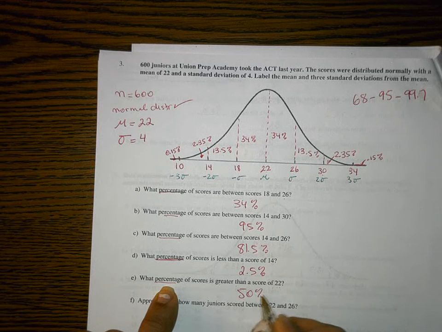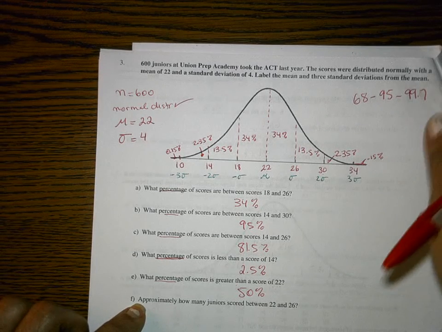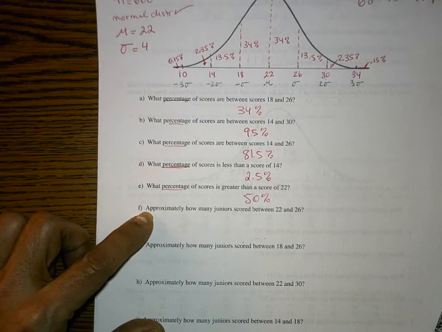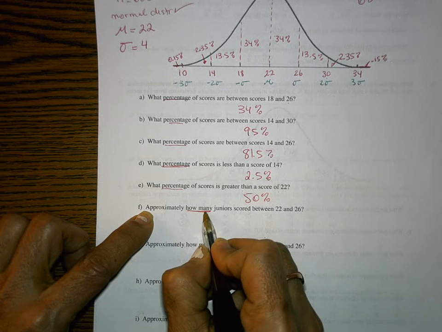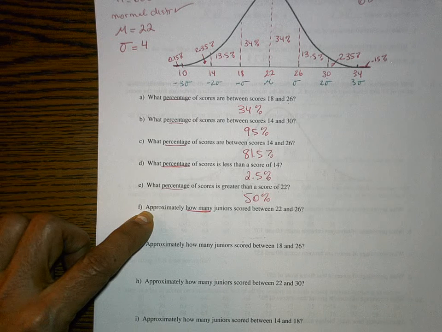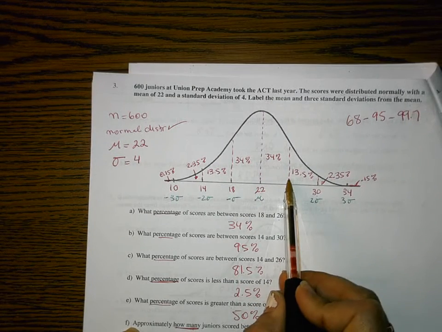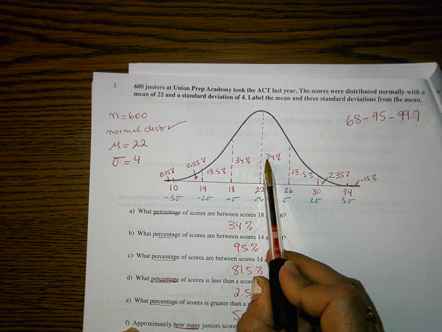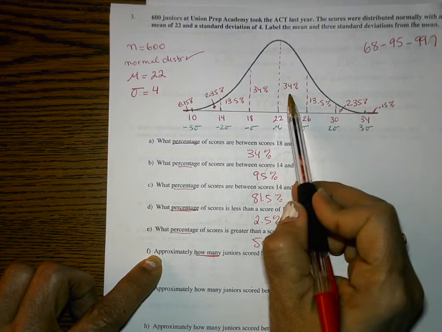Now we're no longer asking what percentage. Now we're asking how many, okay? So whenever it says how many, I need to think of my 600 students. How many of my 600 students, of my 600 juniors, scored between 22 and 26? Well, between 22 and 26, we have 34%. But I'm not asking percentage, I'm asking how many. So I have to do 34% of 600.